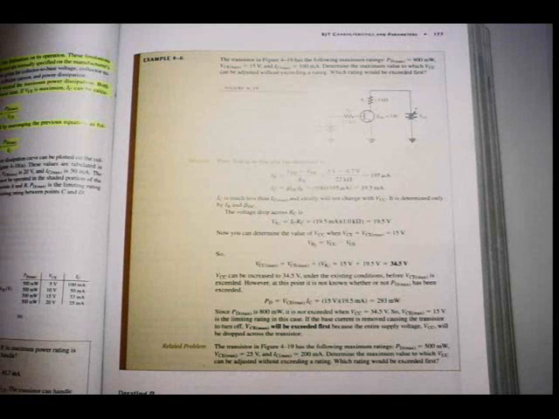Example 4.6, however, transistor in figure 4.19 has the following maximum ratings. It's given to you in this case. Sometimes it's given. In some cases you will be given a copy of a partial data sheet, and you must find the values on the data sheet yourselves to do the calculation. So you have to be sure to know how to make use of the data sheet as well. Right, PD max is 800 milliwatts, VCE max is 15 volts, IC max is 100 milliamps. Determine the maximum value to which VCC can be adjusted without exceeding a rating, and which rating would be exceeded first.